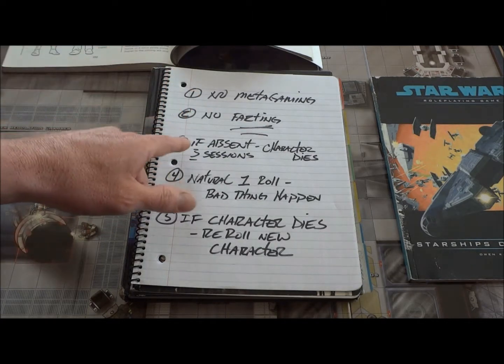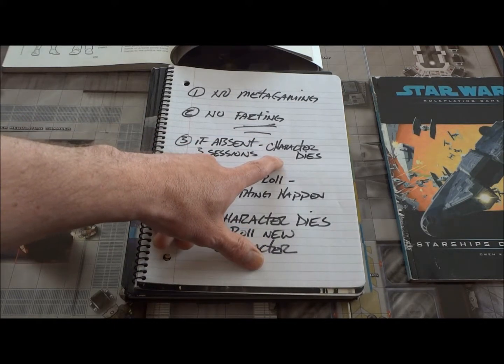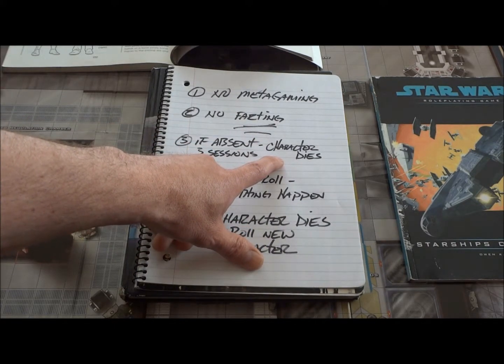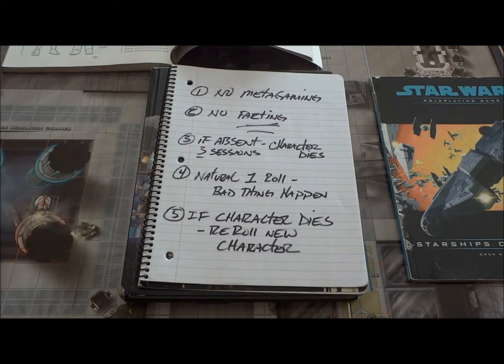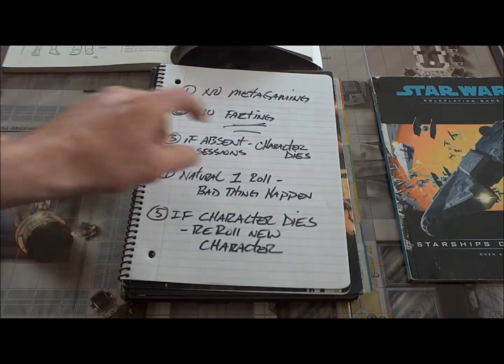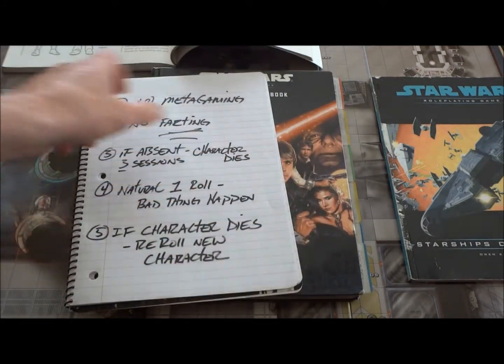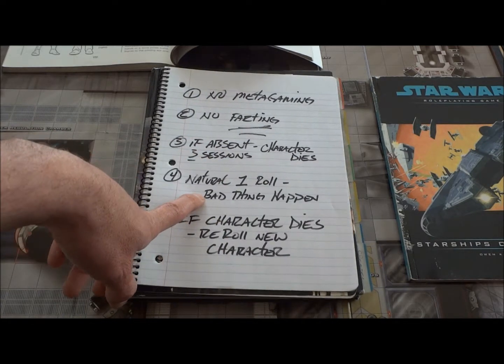Another one I choose to do is if a player is absent 3 sessions, a character dies, or at least he is no longer in the story itself. If you roll a natural 1, aside from the things that tell you what happens in the core rulebook, in my game, if you roll a natural 1, the core rules apply, but there's also something else bad that's going to happen to you. So let me give you an example.